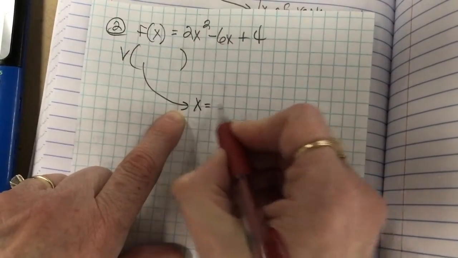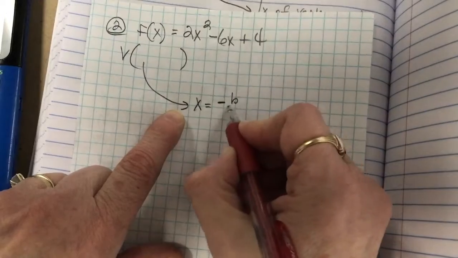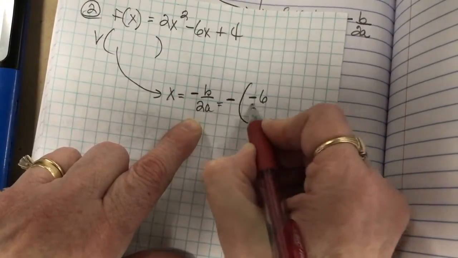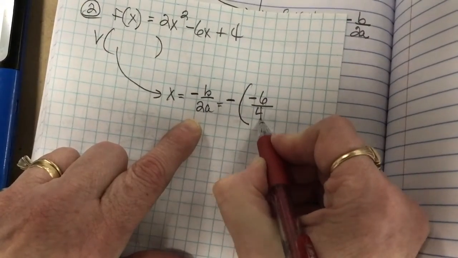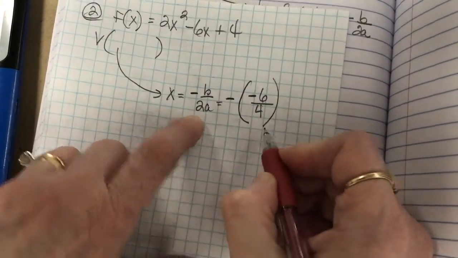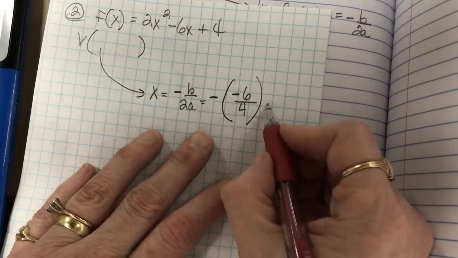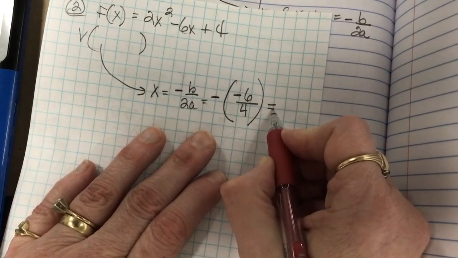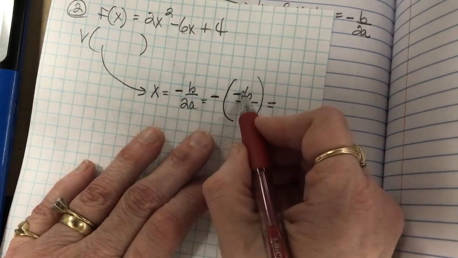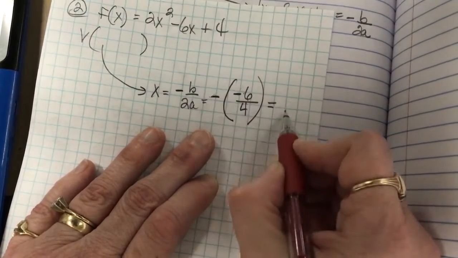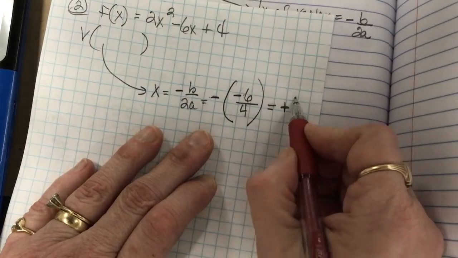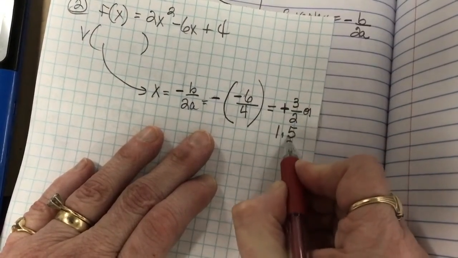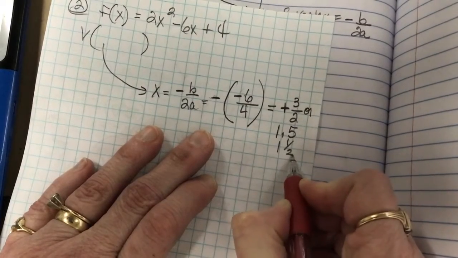Okay, x equals, I'm going to put the formula. So I've got negative and then negative 6 over, can I go ahead and put a 4 there? Y'all okay with that? 2 times a was 2. So tell me what this is going to be. Well, it's going to end up, if I do all of it, it's going to be positive 3 over 2. Now, your calculator is going to do 1.5. And I don't care which one you do.